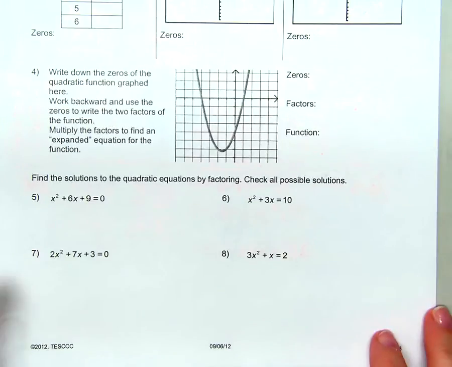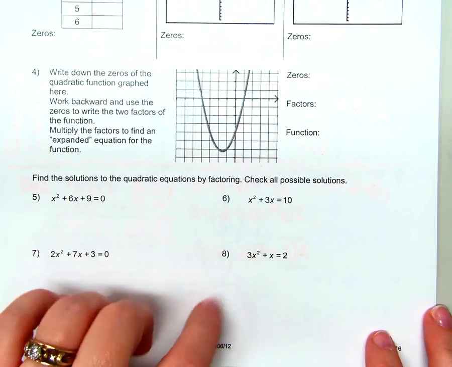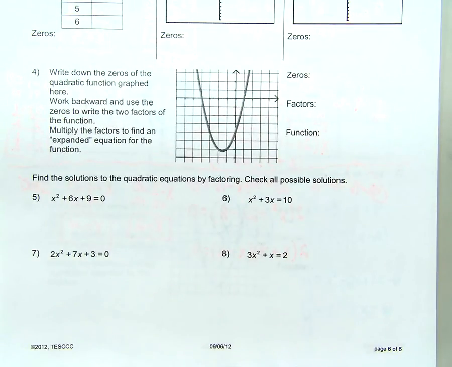Okay? Then you have the rest of the period to do 5, 6, 7, and 8 on the back. Okay? You have the rest of the period.